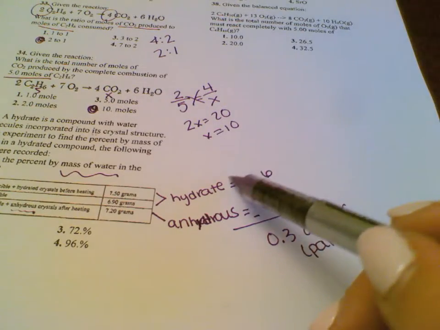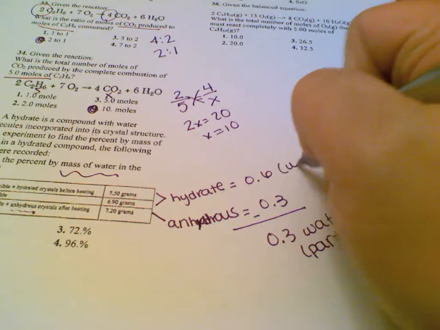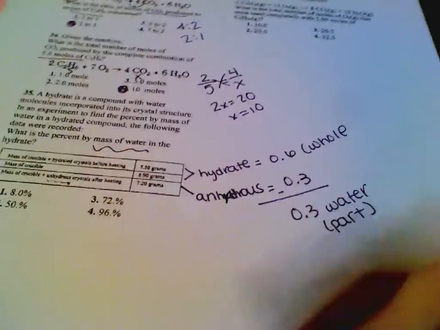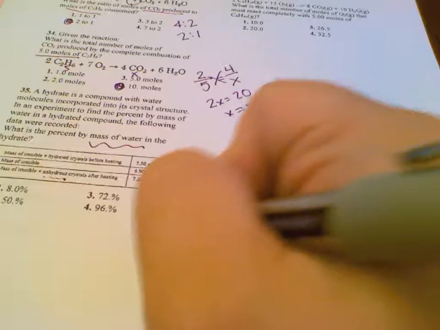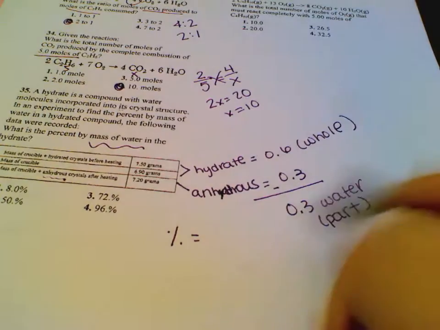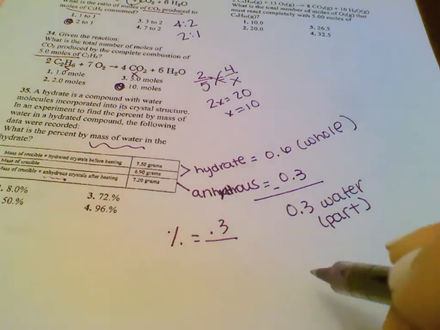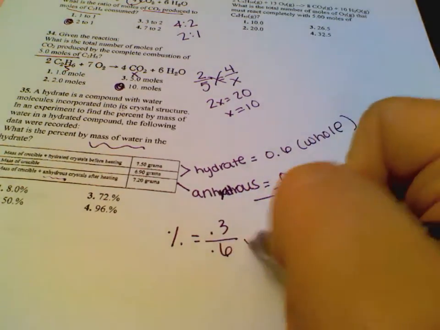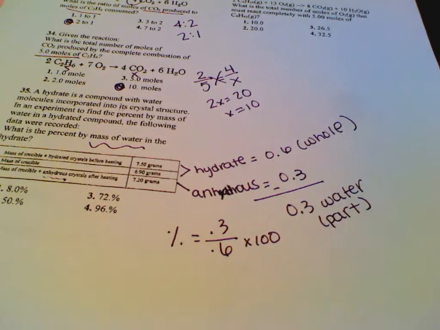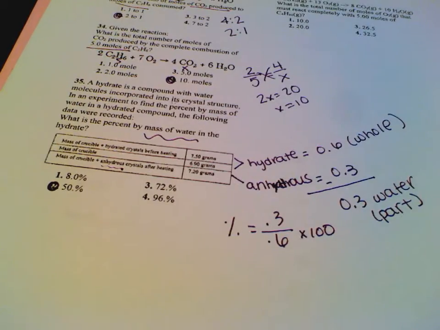And this hydrate is everything. So this 0.6 is my whole. So my percent is my part, which was 0.3, over 0.6 times 100. Choice 2, 50%. This one actually involved more work than it looks like. If they give you lab data, you're going to have to figure that out, just like your percent composition in a hydrate lab that you did.